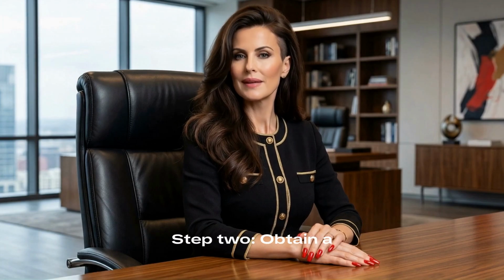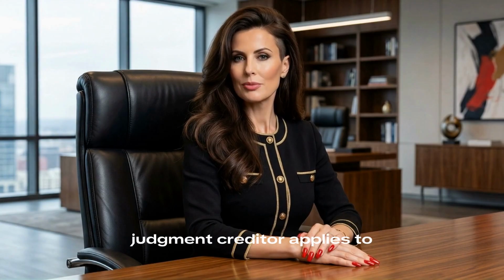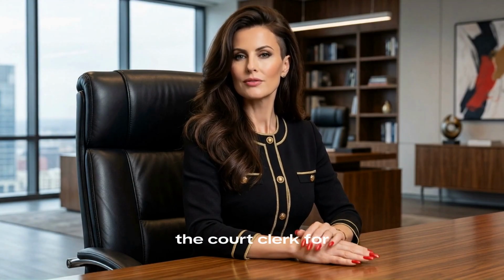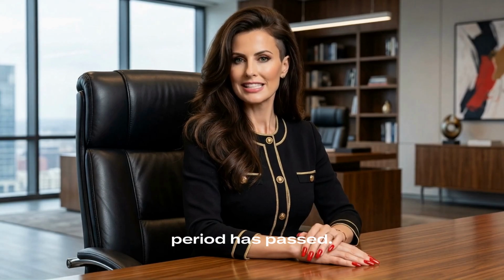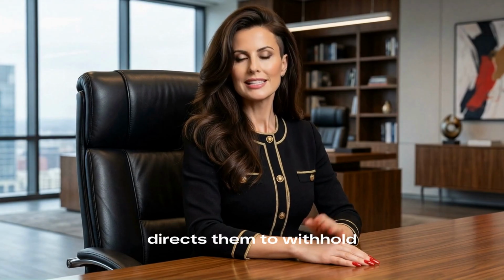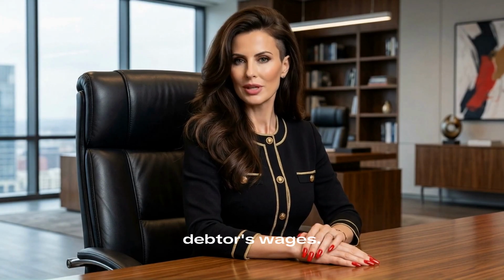Step 2. Obtain a writ of garnishment. In most states, a judgment creditor applies to the court clerk for a writ of garnishment after judgment has been entered and a notice period has passed. The writ names the employer as garnishee and directs them to withhold a portion of the debtor's wages.